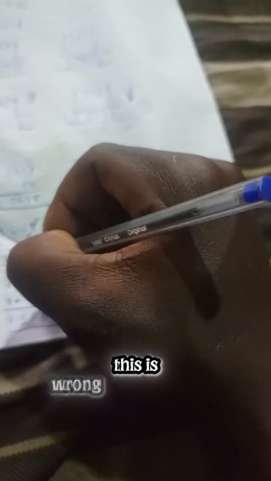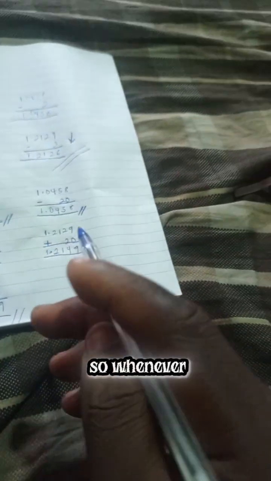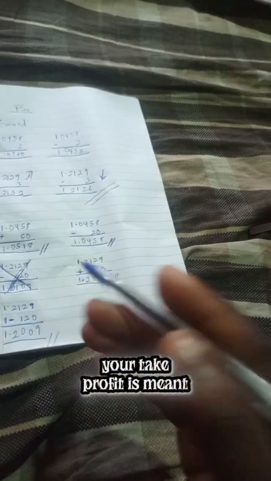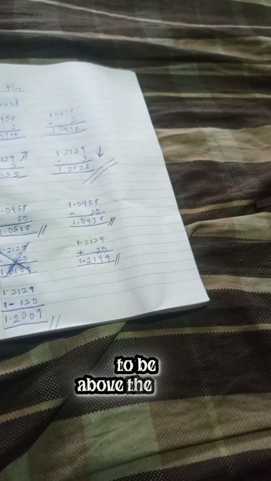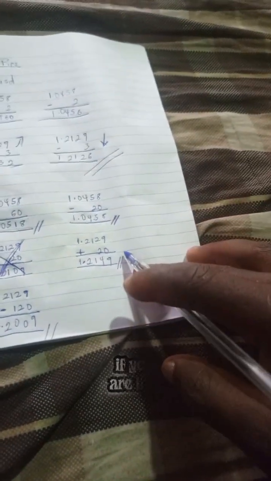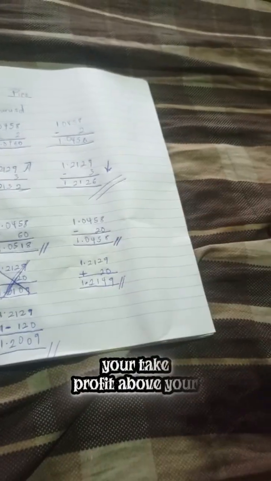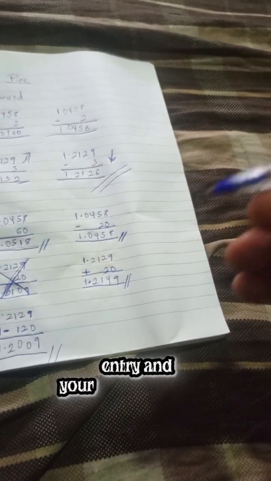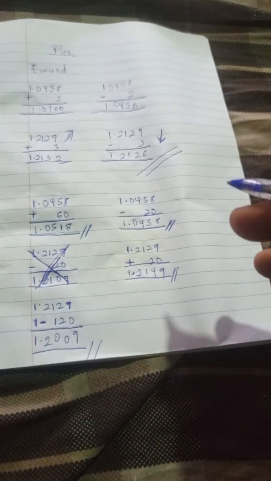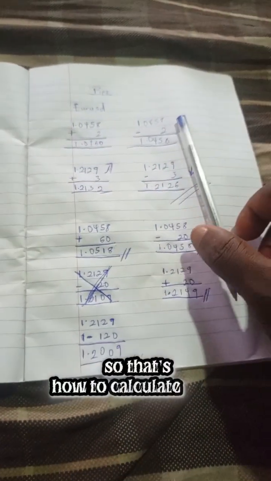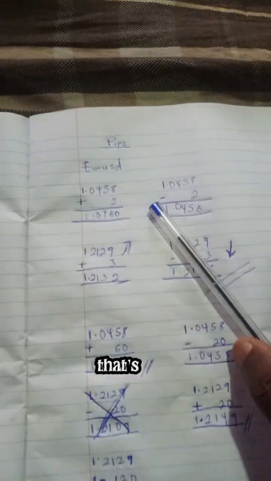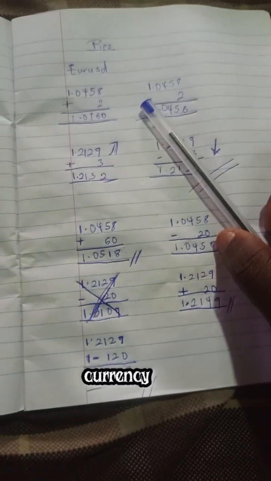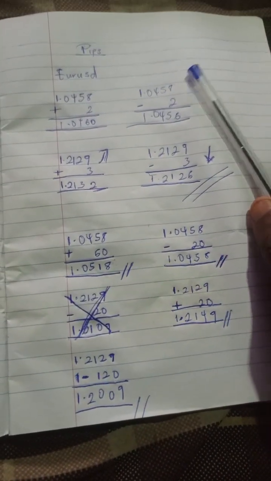This is wrong. This calculation is wrong. So whenever you are in a buy trade, your take profit is meant to be above the entry and your stop loss below. If you are in a sell trade, your take profit is below your entry and your stop loss above your entry. So that's how to calculate the pips on most of the currency pairs in forex.